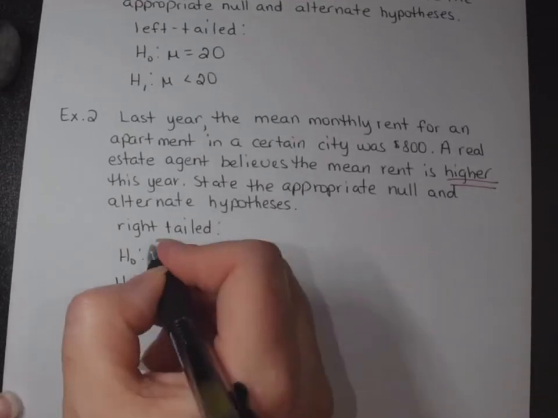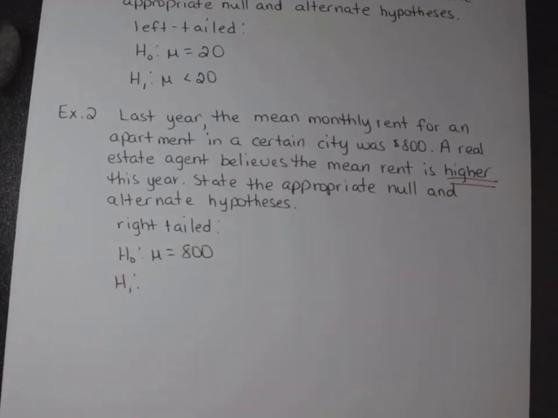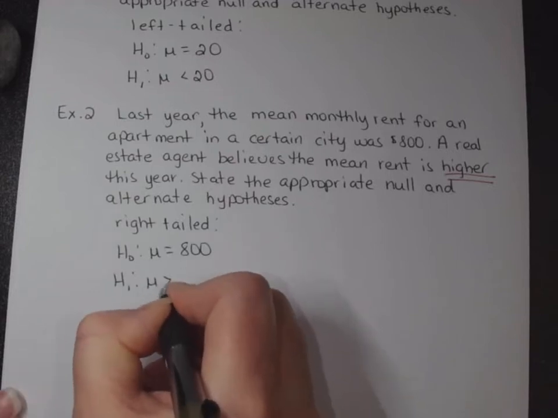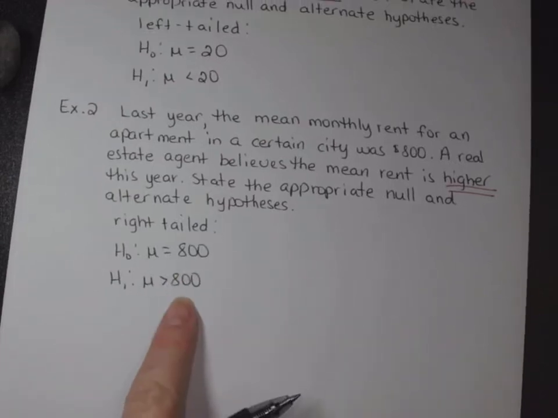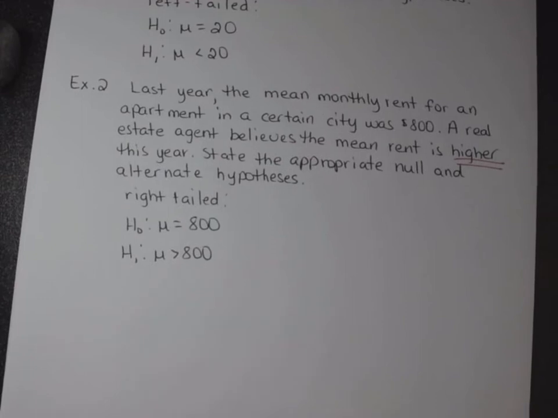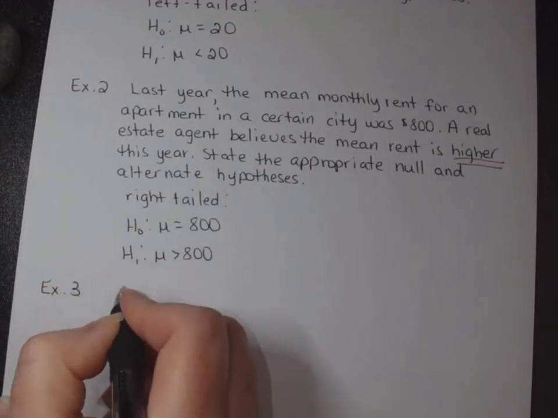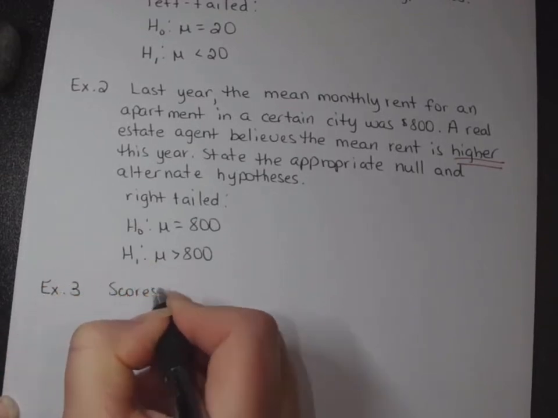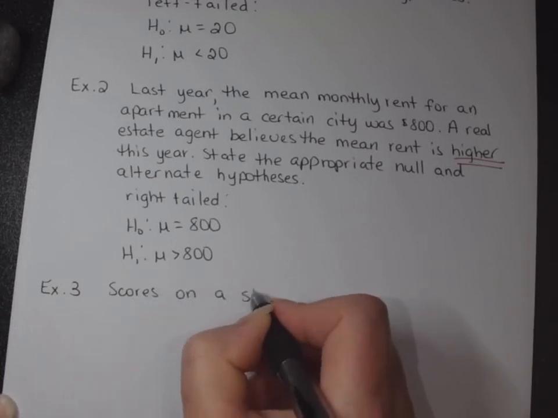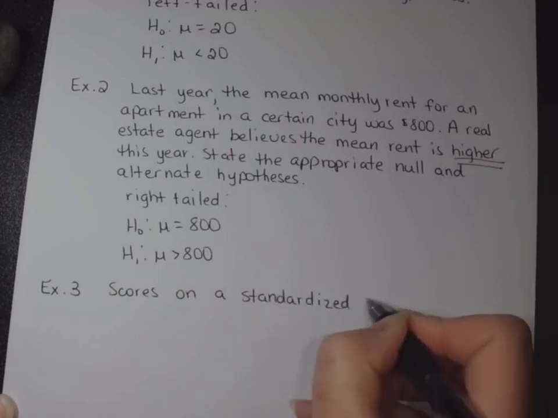So the null hypothesis is what is being stated to be the truth, which is that the mean is 800. But the alternate hypothesis, the thing that she believes might be true, is that it's something greater than that. Notice we're not being very specific, right? We're just saying we don't know what it is, but we think it's bigger than 800. All right, so let's do a third one, and then we're going to kind of talk about how we will perform the tests in the next section.